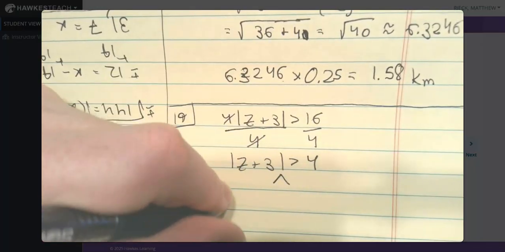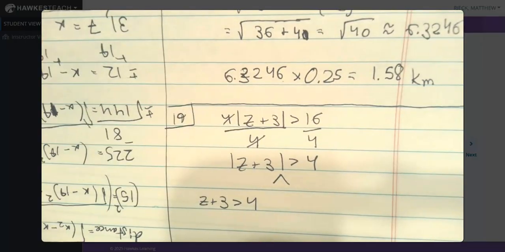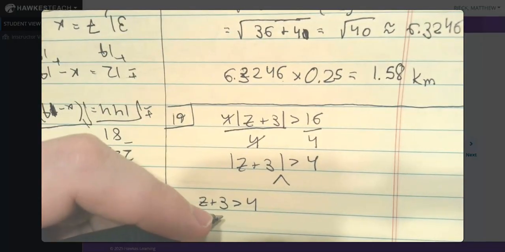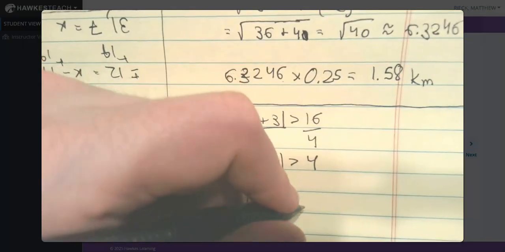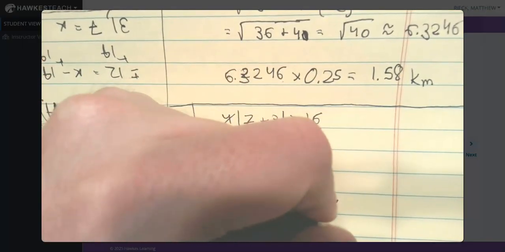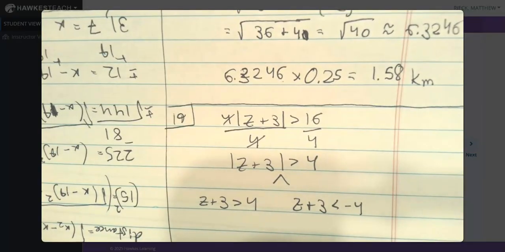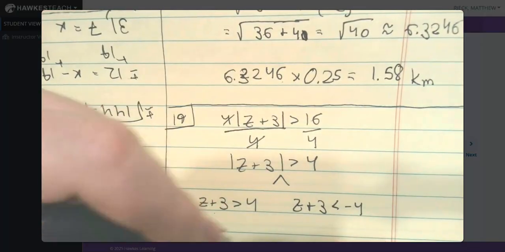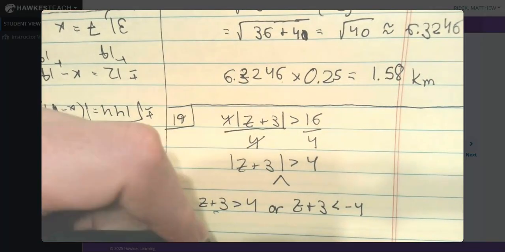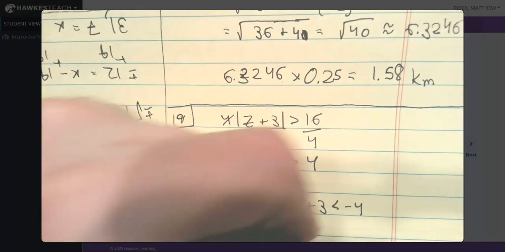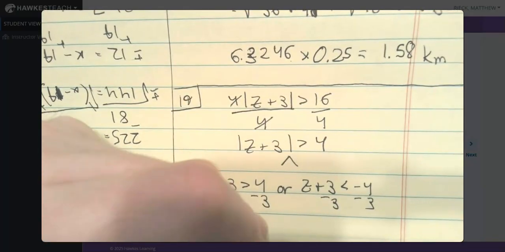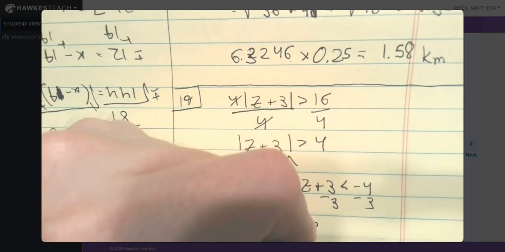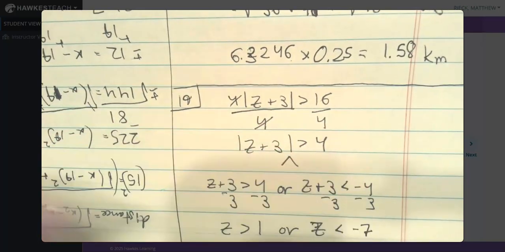So we could have z plus 3 greater than 4. Again, anything past 4 or more positive after 4 is going to have a larger distance from 0 than 4. All right, and then we could also have z plus 3 is less than negative 4. So anything to the left of negative 4 is also going to have a distance from 0 of greater than 4. And we're going to include this or here. So we're going to subtract a 3 from each side. So we have z is greater than 1, or z is less than negative 7.